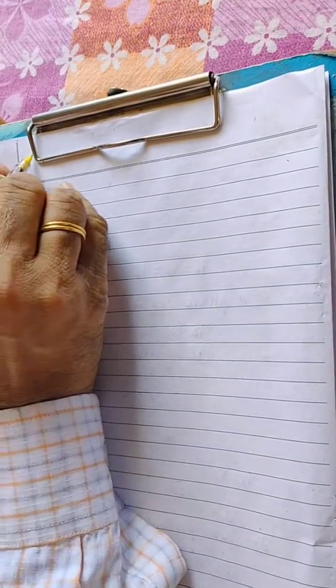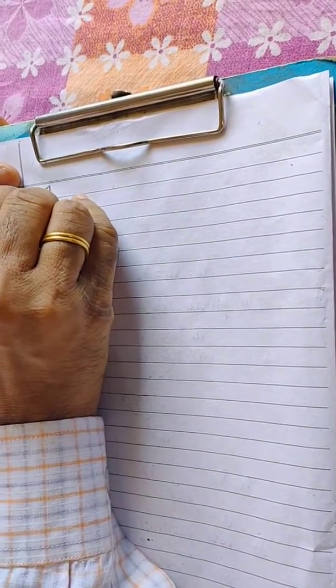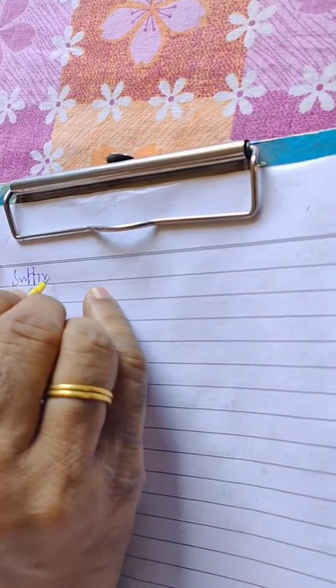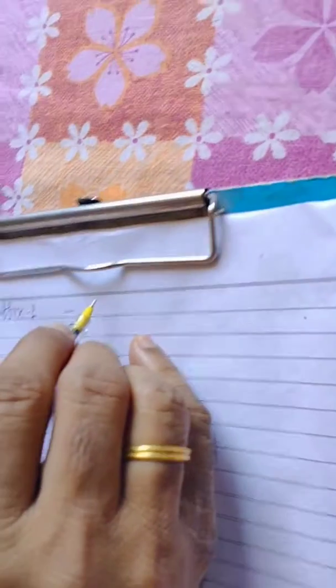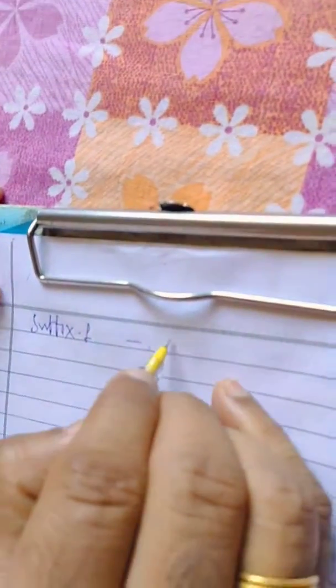Generally, suffix 1 is used to indicate positive sequence phasors.